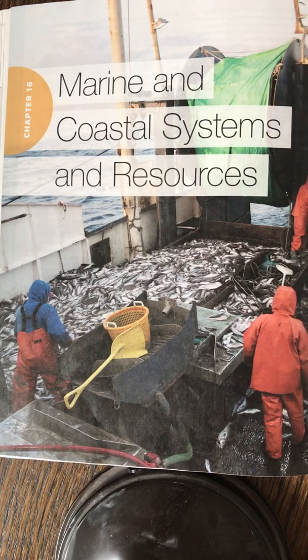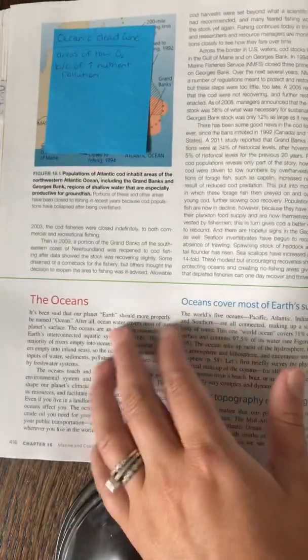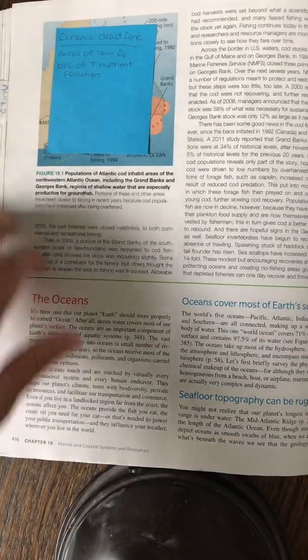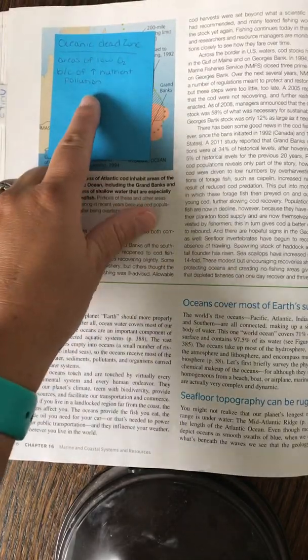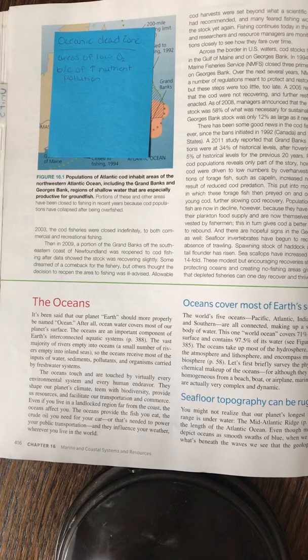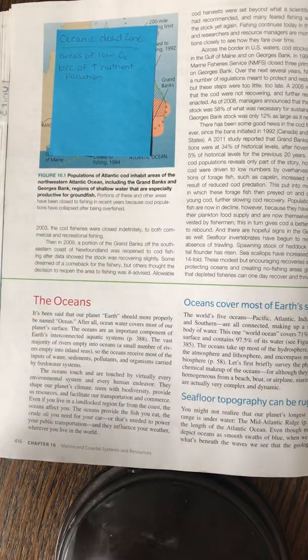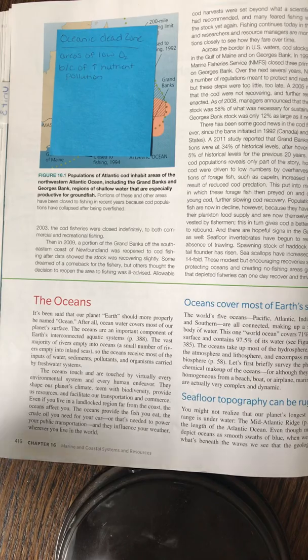Chapter 16 goes into our marine and coastal systems, and we're going to basically look at the different parts of the ocean. So just so you know, like anything else, the ocean can also have dead zones, areas of low oxygen because of nutrient uptake. So we've seen it in rivers, in lakes, again in the ocean.